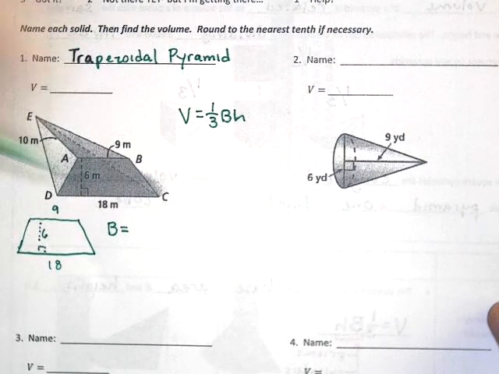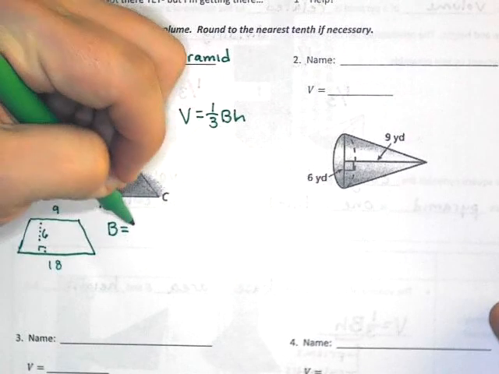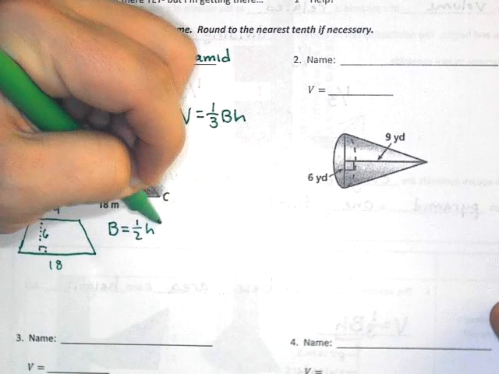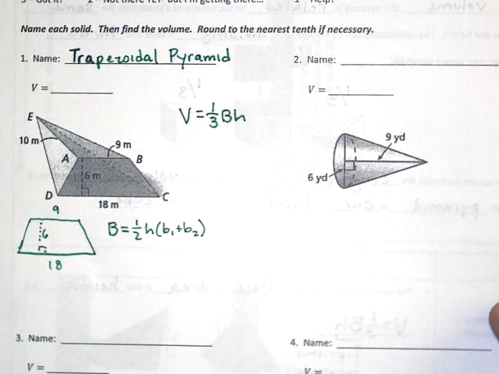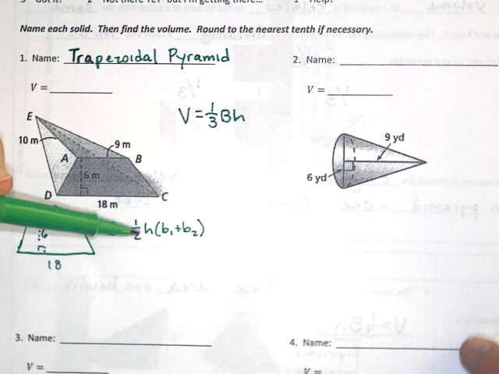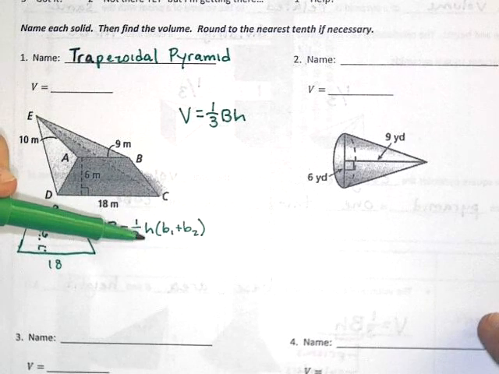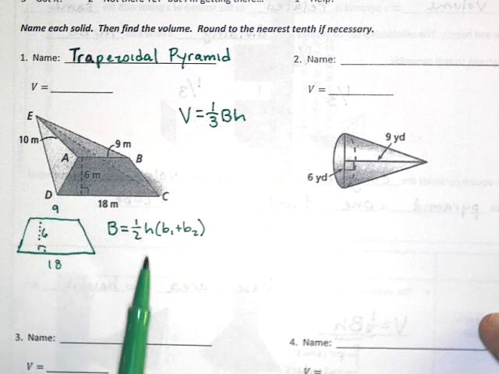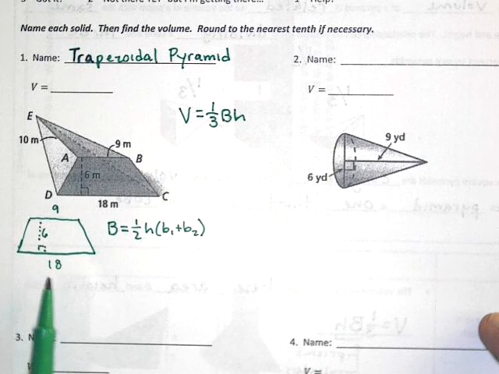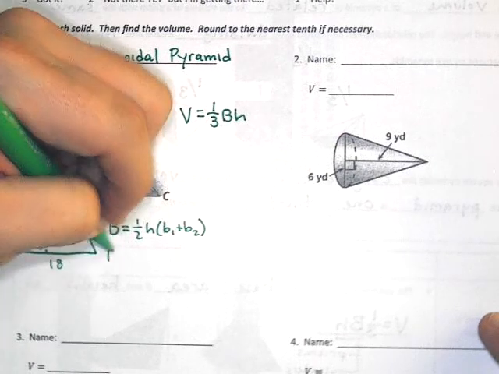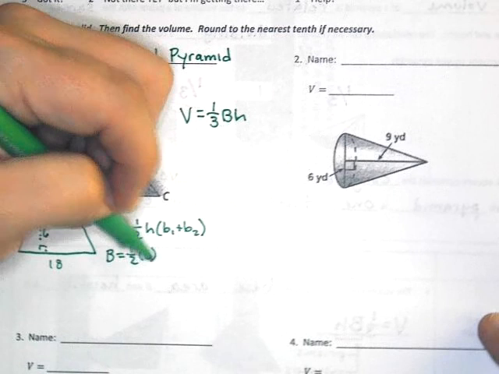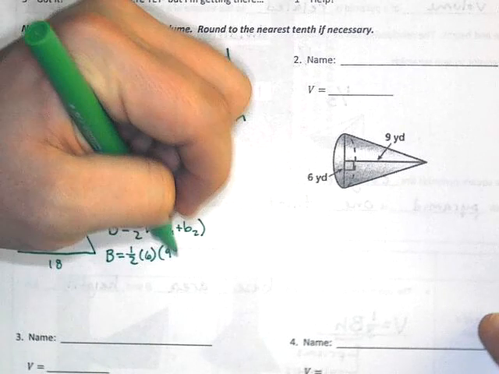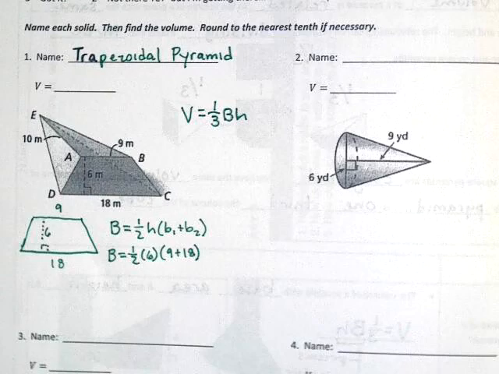So now I know that the area formula for a trapezoid is 1/2 times the height times base 1 plus base 2. Just a word to the wise, remember this h is not the height of the pyramid, it is the height of the base shape. So in this case, when we plug in, B equals 1/2, I'm going to use 6 for the height, and then I'm going to use 9 and 18 for both of the bases.